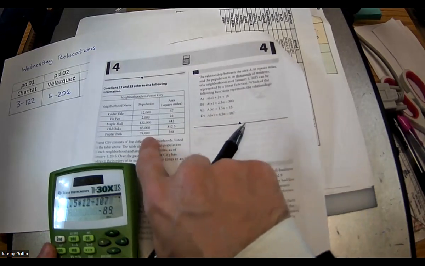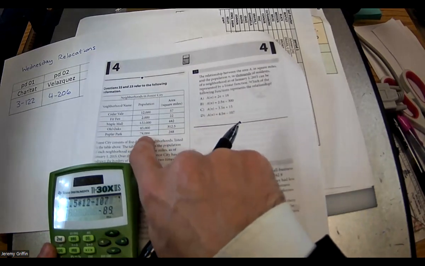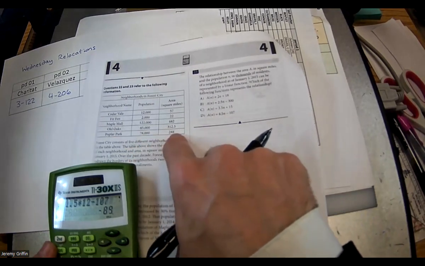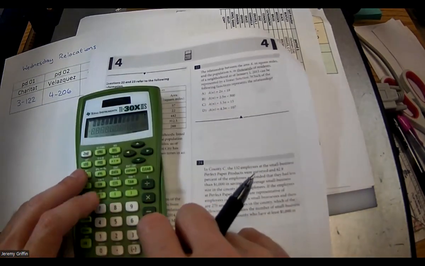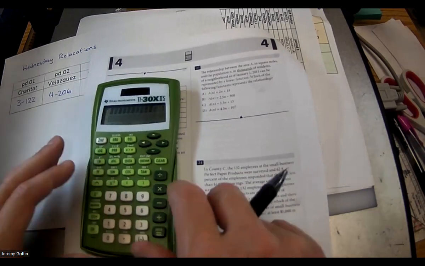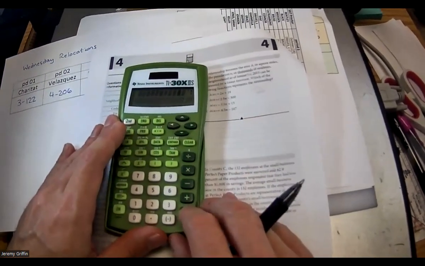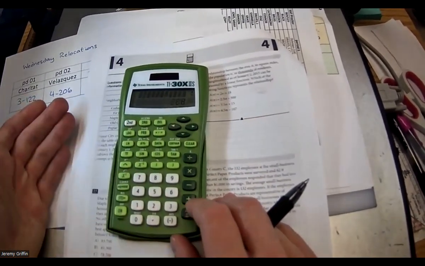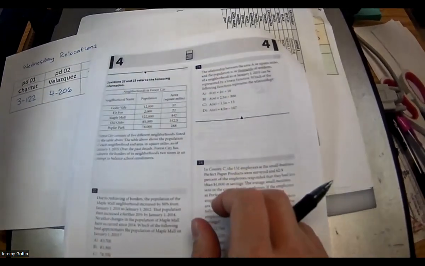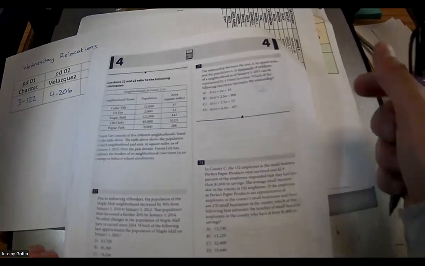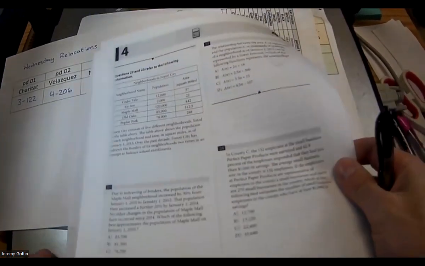Let's pick another town and just confirm that works. How about Popper Park? If you plug in 78 for the thousands of people, you should get 288 for the area. So what's 3.5 times 78 plus 15? It should say something close to 288. Oh, it's exactly 288. So we're good. Okay, guys got it? And you could have done a point-slope or something.